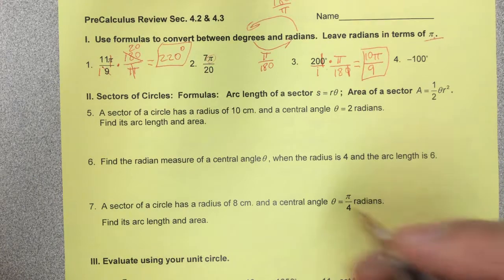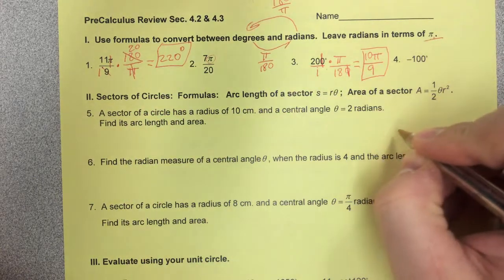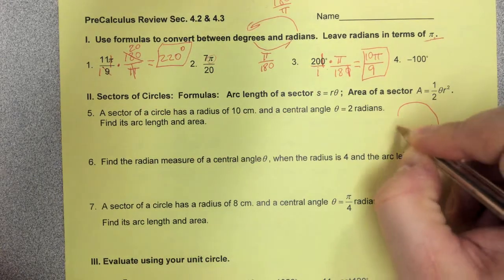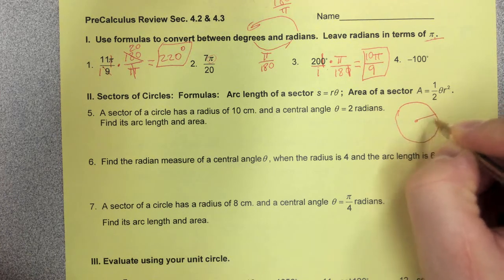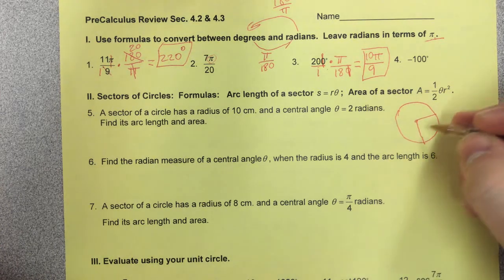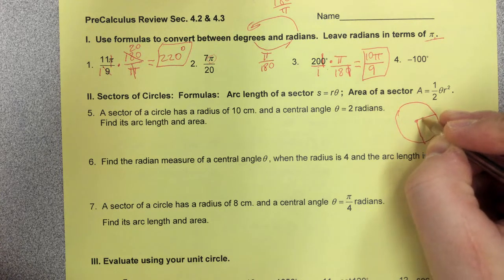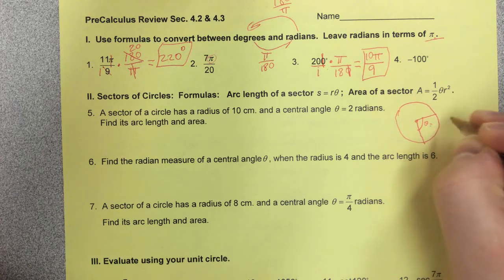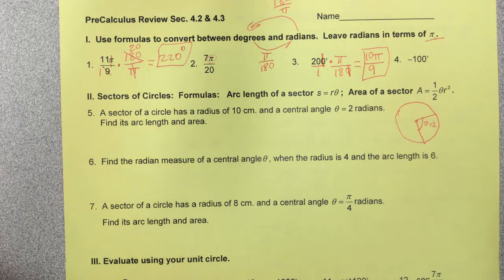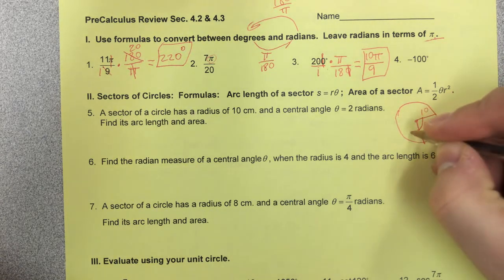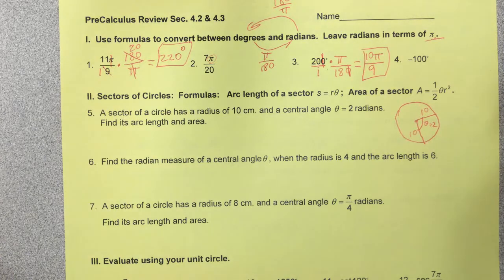So what I would want to do here is, first of all, I like to draw the situation. Okay, so we got some sector here, and the theta in here, this angle, is going to be 2 radians. Literally just the number 2. The radius is 10, so these radii here are both 10.